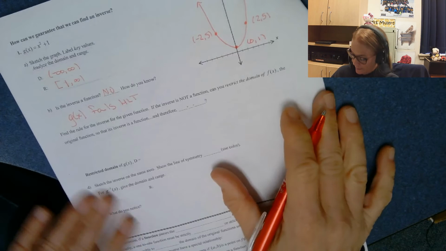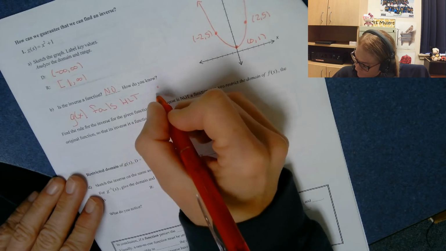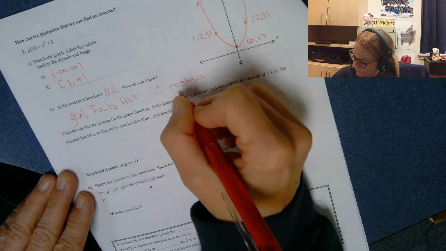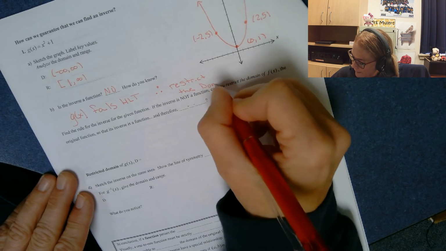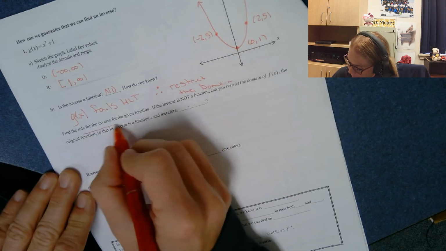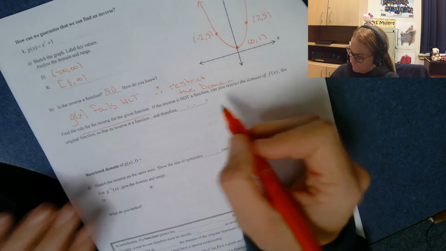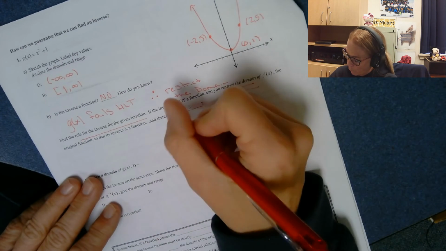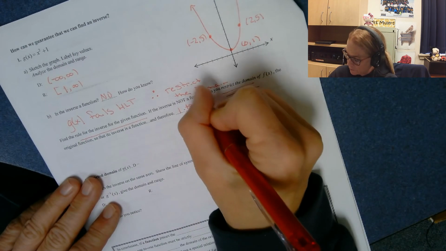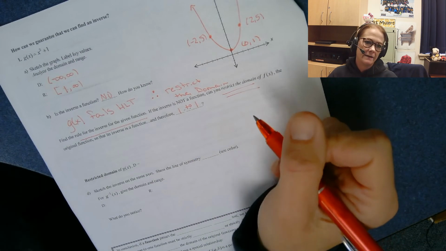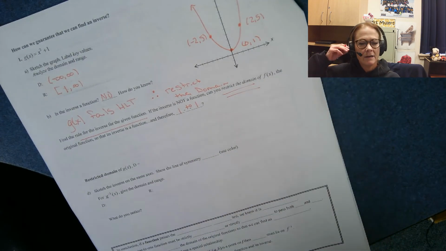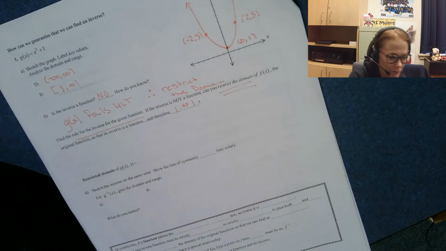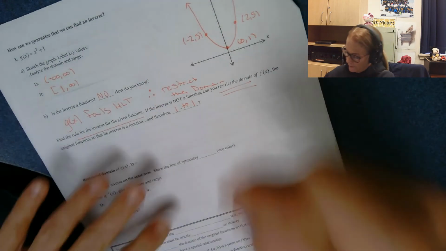So what we're going to do is restrict the domain. We're going to find a rule for the inverse of the given function. If the inverse is not a function, can you restrict the domain so that it is a function, and therefore 1-to-1, meaning every x corresponds to exactly one y, and every y comes from exactly one x? Where could we pick up a piece of this that's one-to-one? We could start here.